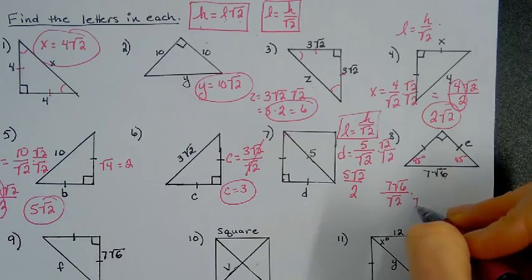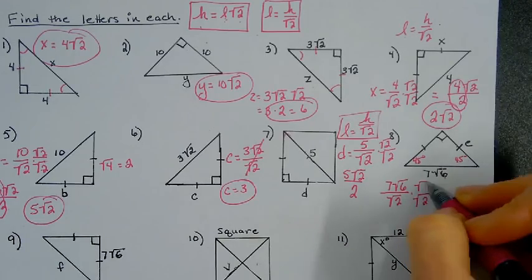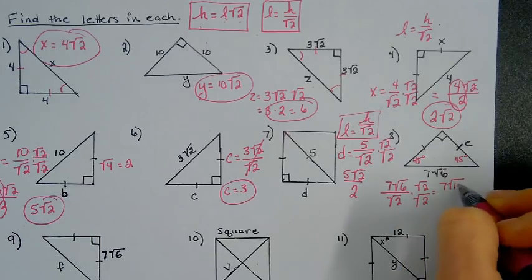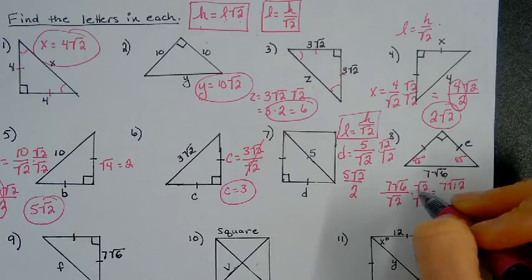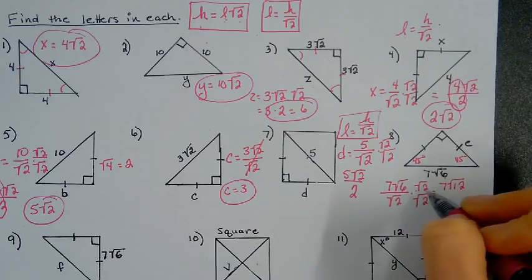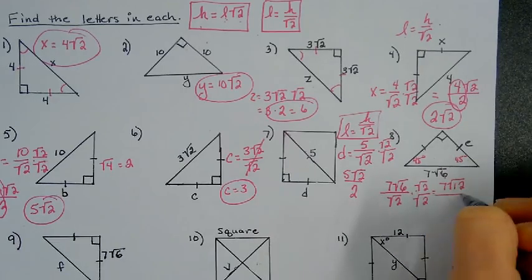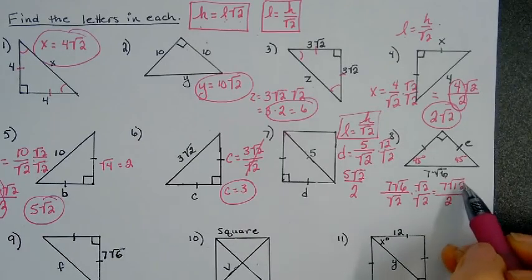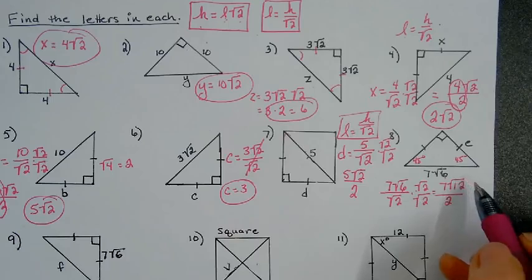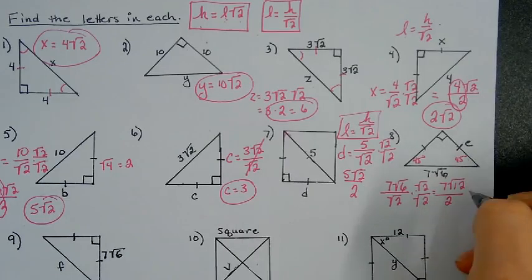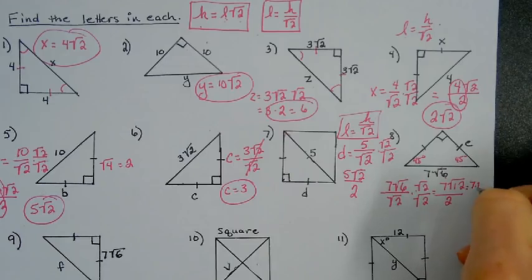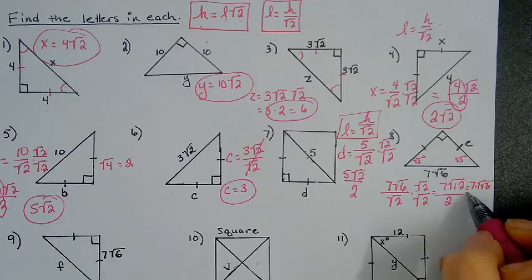We need to rationalize this. And we get 7 square root of 12, right? Outside times the 1 is 7. Inside times the 2, 6, divided by 2. We're almost done. We need to simplify this radical, and the square root of 12 can be written as, let's rewrite this whole thing, 7 times square root of 4 times square root of 3, all over 2.